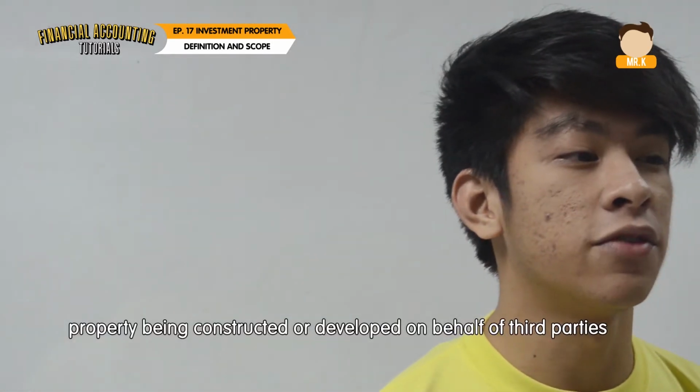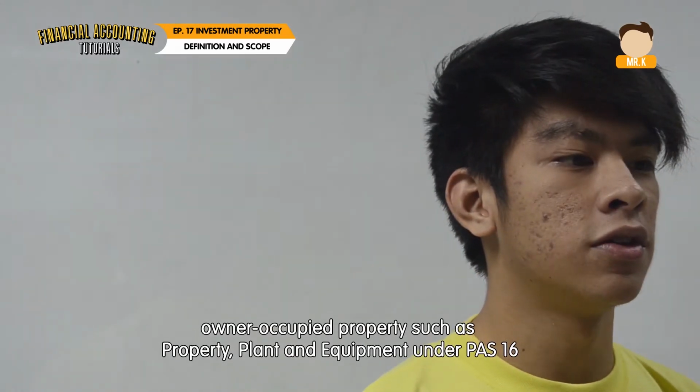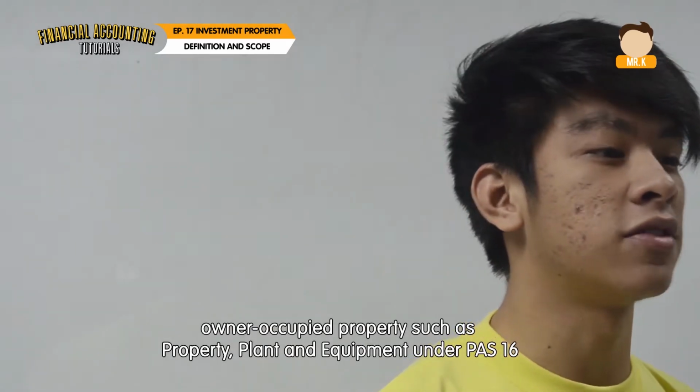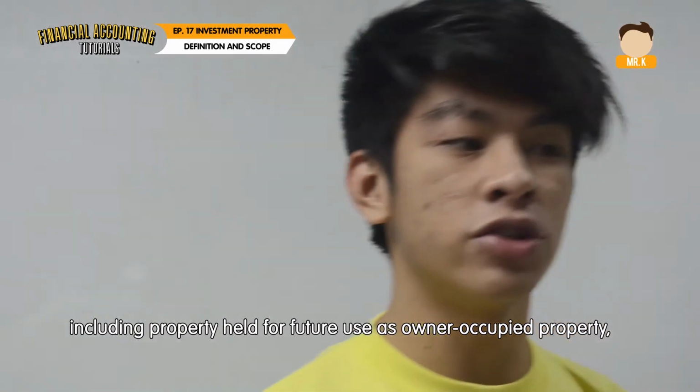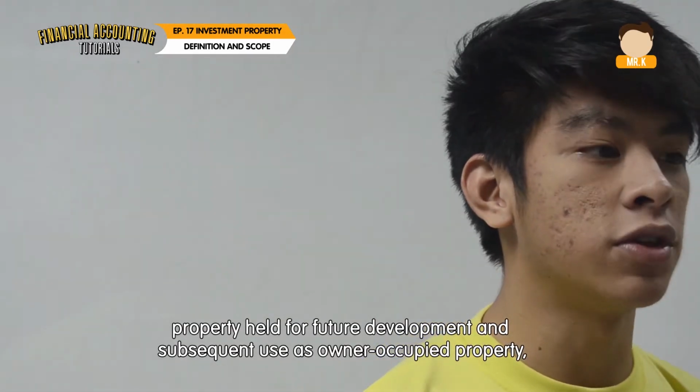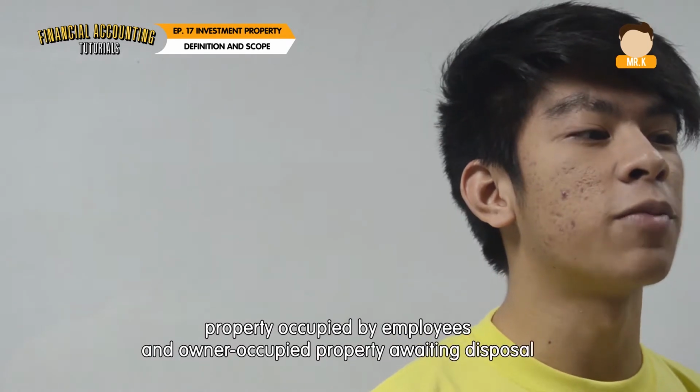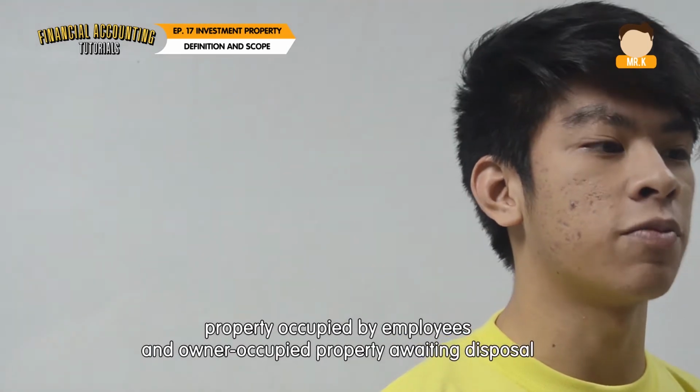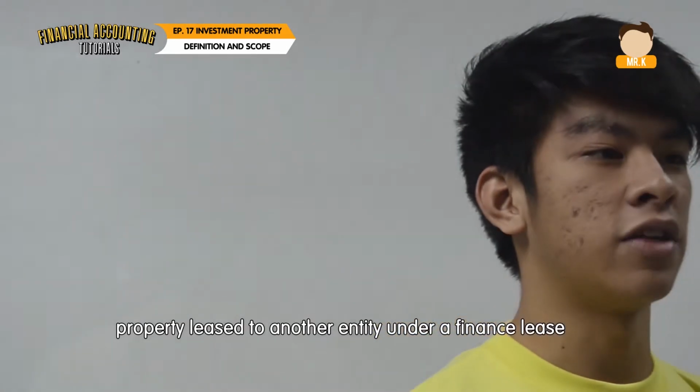Property being constructed or developed on behalf of third parties. Owner-occupied property, such as property, plant, and equipment under PAS 16, including property held for future use as owner-occupied property, property held for future development and subsequent use as owner-occupied property, property occupied by employees, and owner-occupied property awaiting disposal. Property leased to another entity under a finance lease.